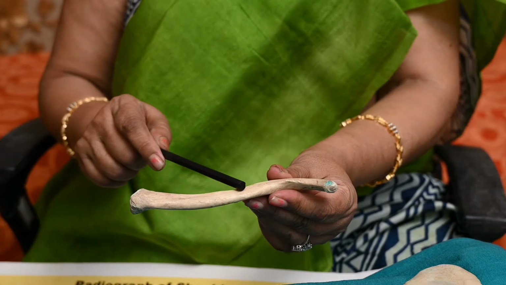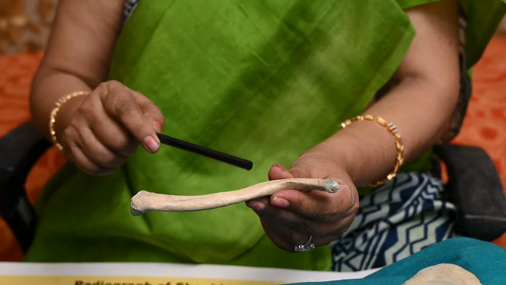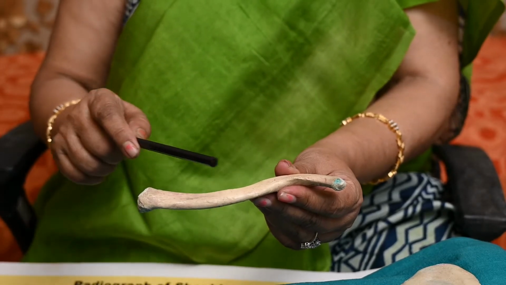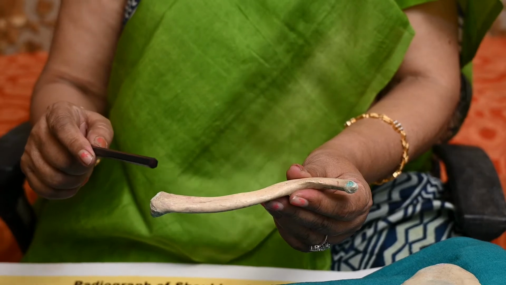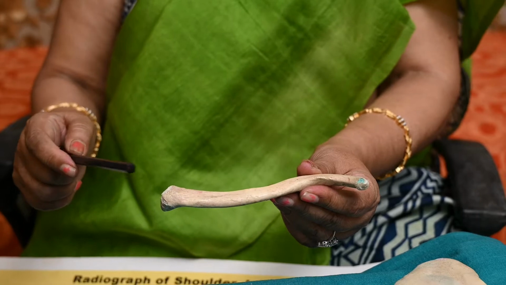At the junction between the medial 2/3 and the lateral 1/3 there is a bend, and this bend is very prone to fracture when a person falls on an outstretched hand from a bike or a cycle or any other place.